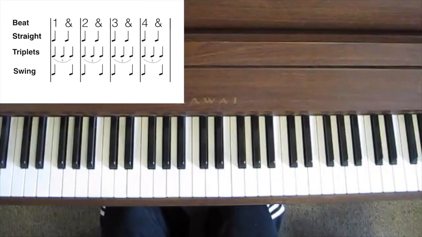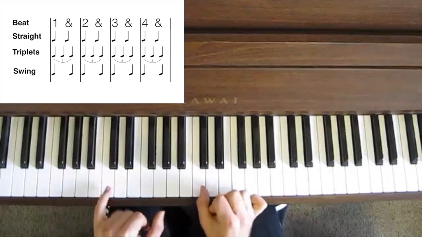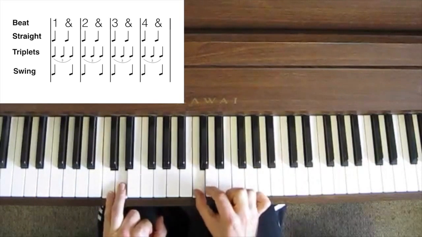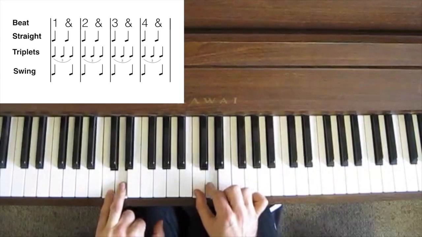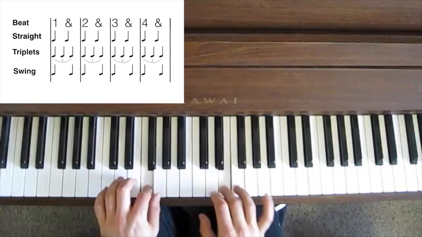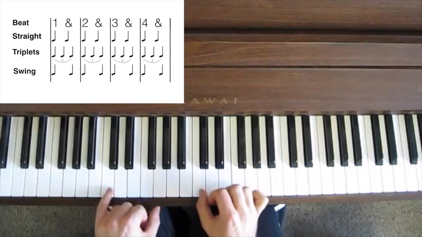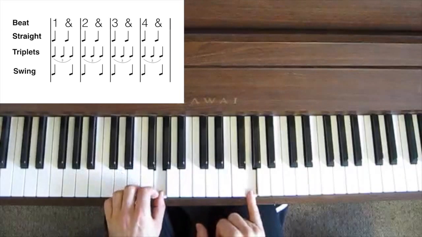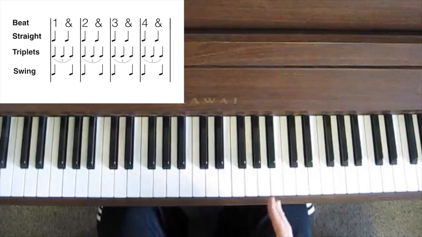So slowing that right down, you'll notice that these notes are played together. Then my left hand plays the straight rhythm before my right hand plays the swung rhythm. And that's really the difference.